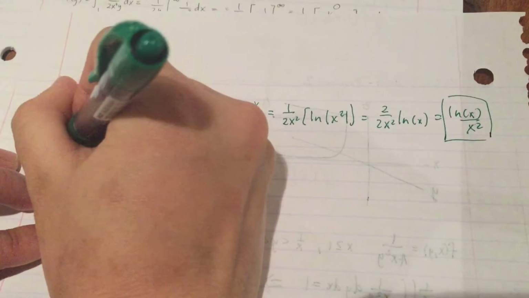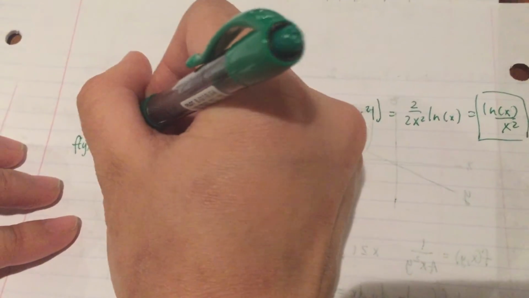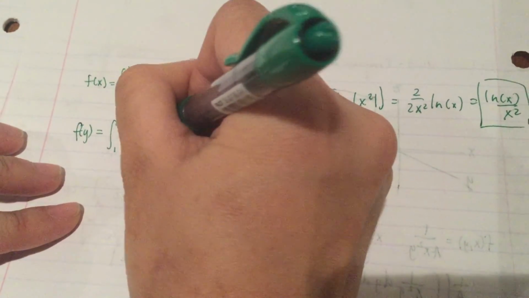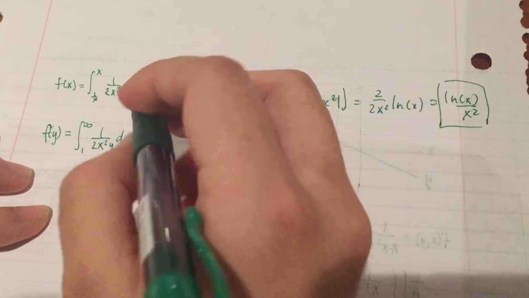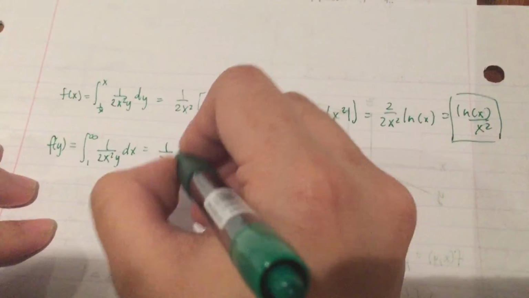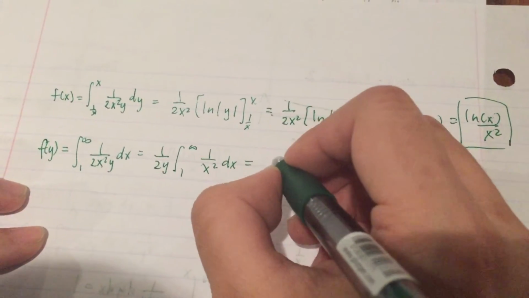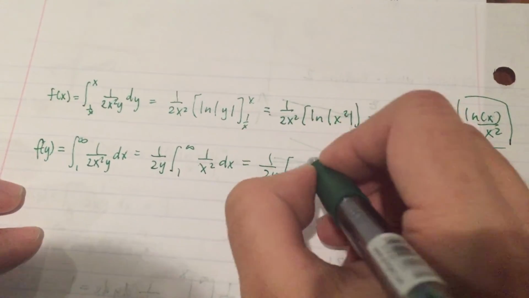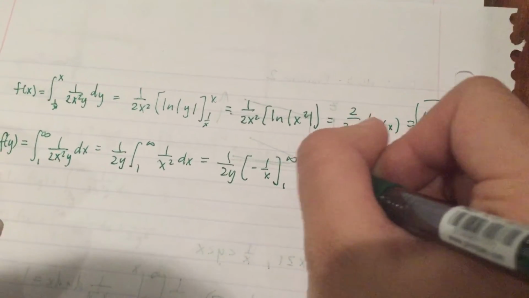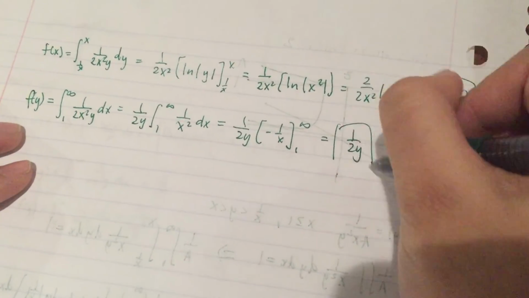F of y, when you do the integral, you use the bounds of x, and you do it with respect to x. So it's the same integral. Let's see. You ultimately find this to be 1 over 2y, and that's f of y.